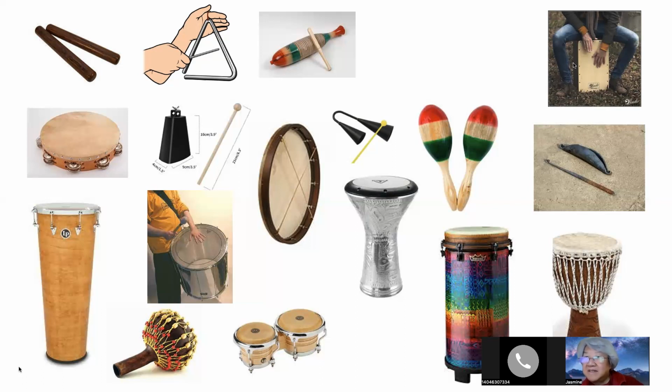That's a cajon. You sit on it. I have a small one here that's an octacajon. It's shaped a little differently. You don't sit on it, and mine has little snares inside. How about this one right here? I had to look this one up myself. I've never seen it before.